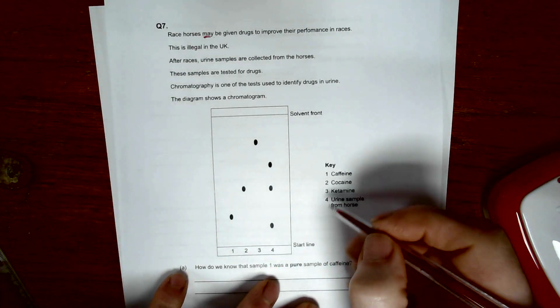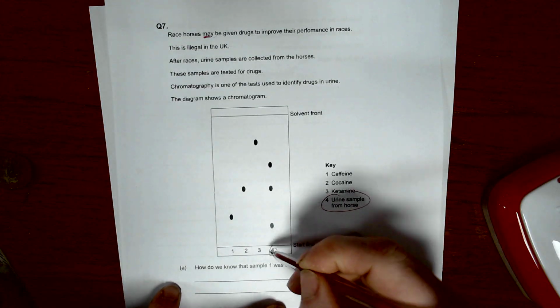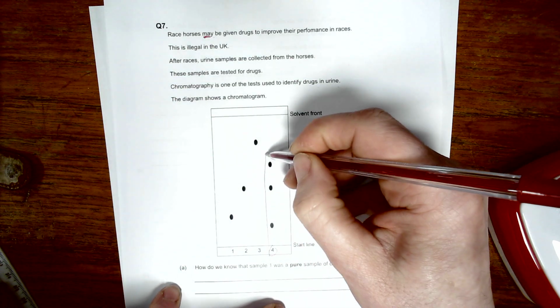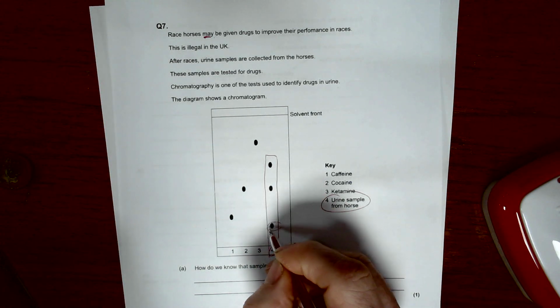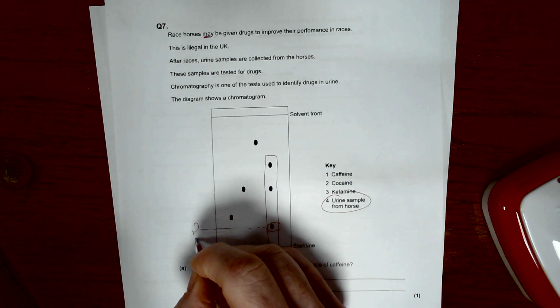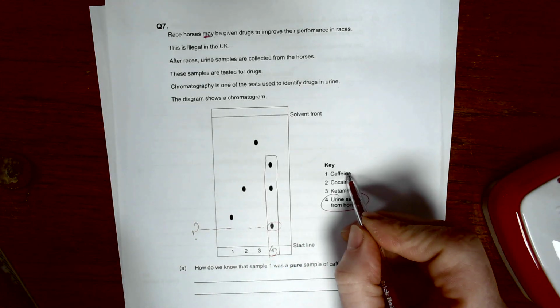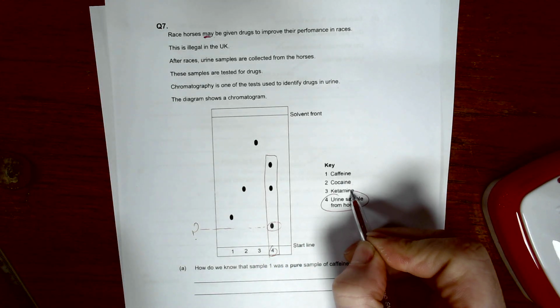Proper interesting question. Here is the urine sample from the horse there. So we can see that this horse has got things in its urine. And let's just have a little look to see what it's got in its urine. Right, so it's got this substance here, and we don't know what that substance is because it doesn't match with caffeine, cocaine, and ketamine.